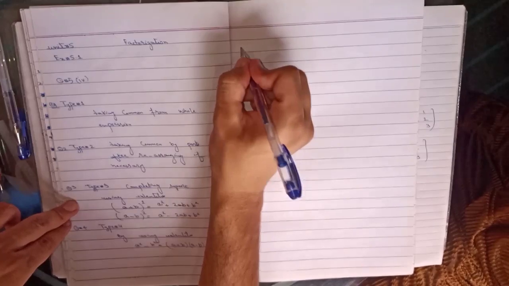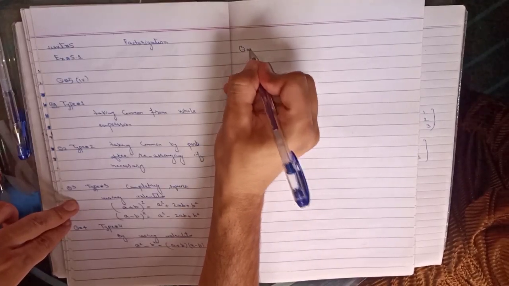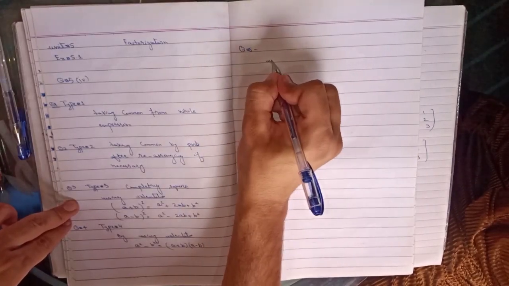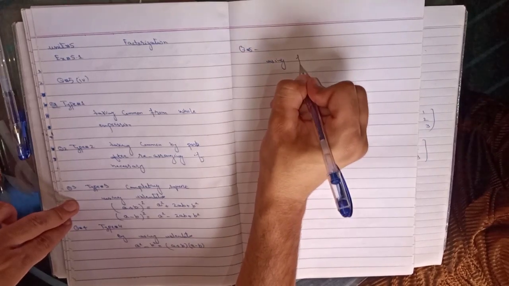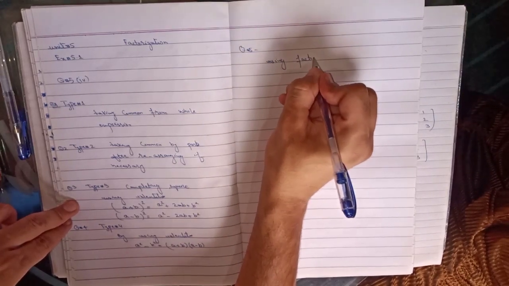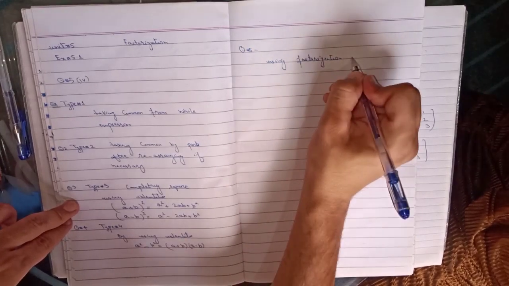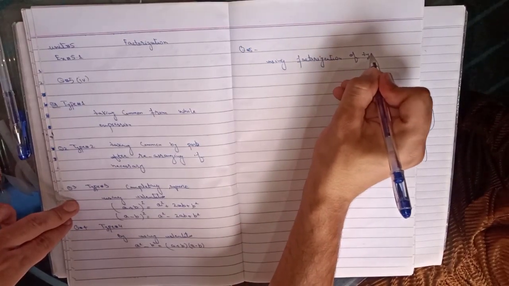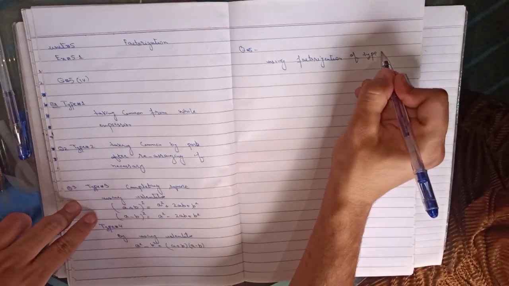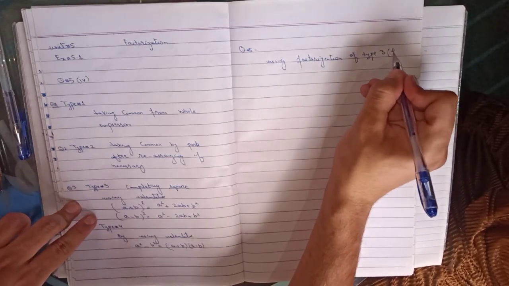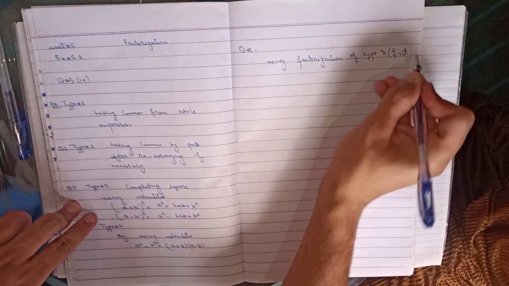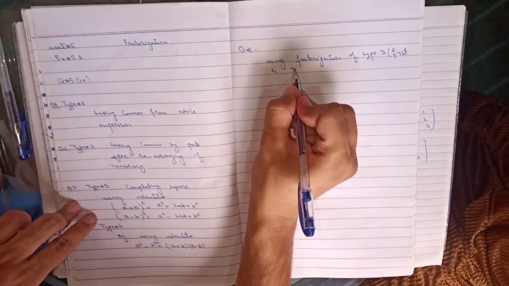And now in question number 5, using factorization of type 3 first and then 4.